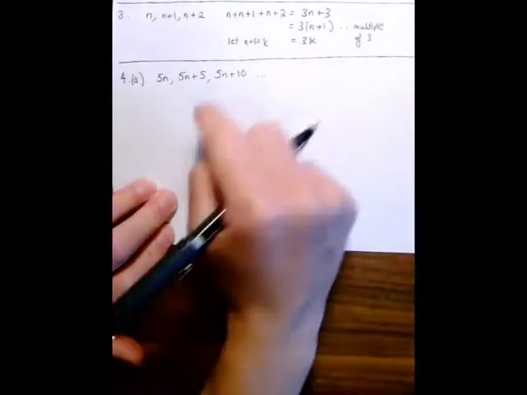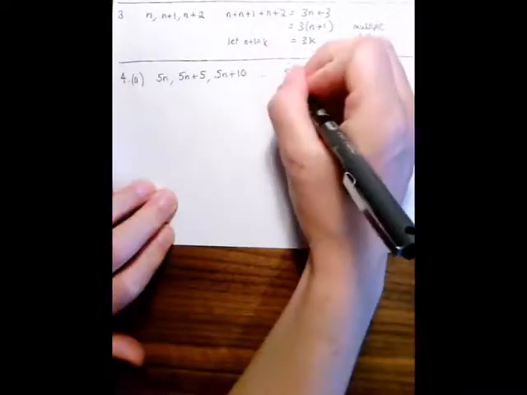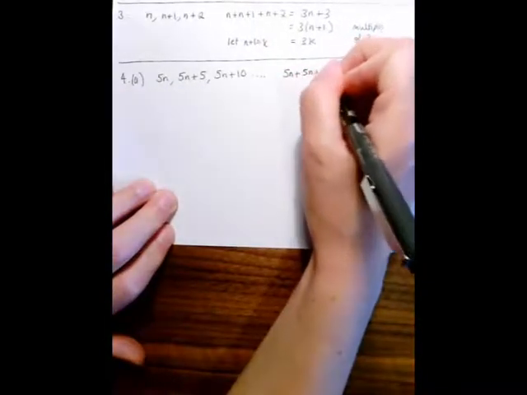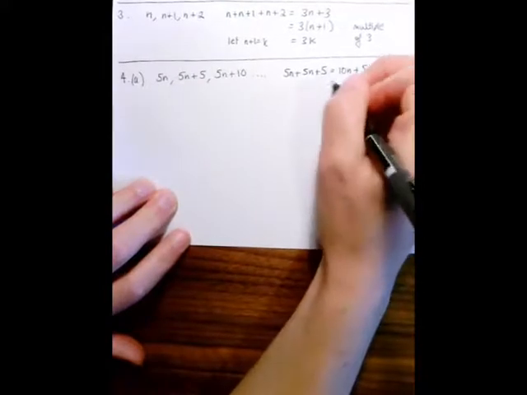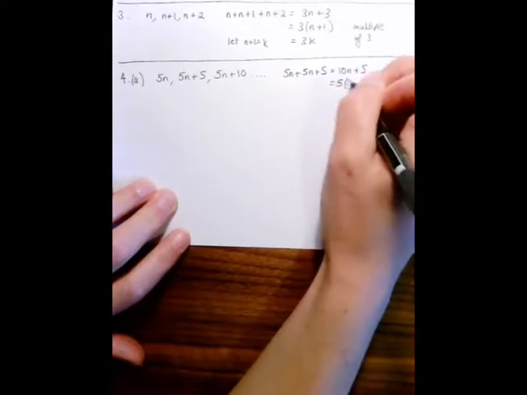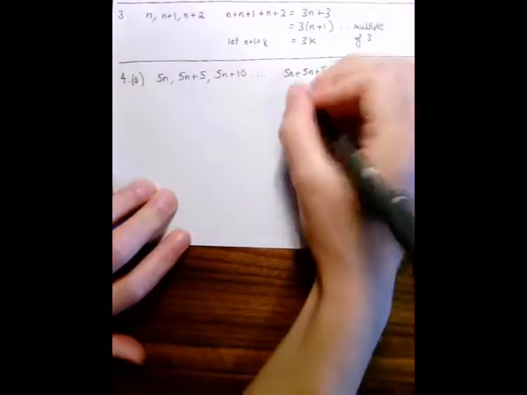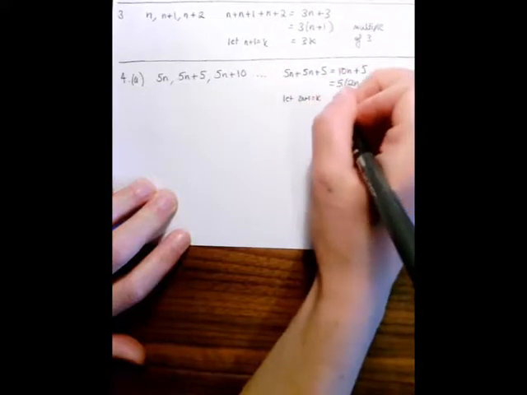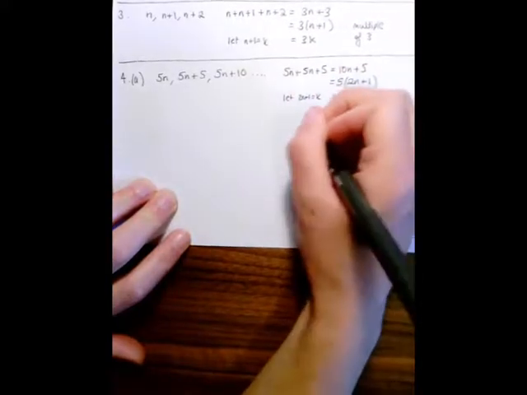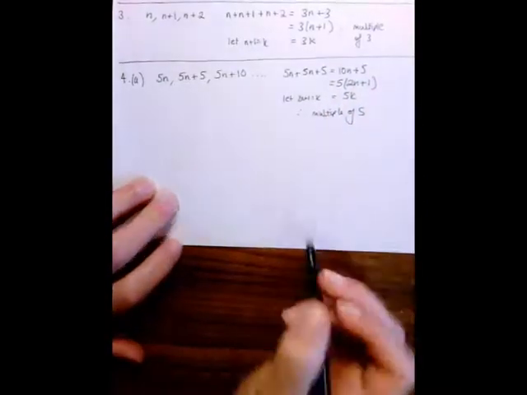So we want to see if the sum of 2 of them is always odd, so I'm just going to add the first 2 together. Which gives me 10n add 5, and I can take out a factor of 5 there, so it must be a multiple of 5. Let 2n add 1 equal k, it's 5k. So it is a multiple of 5.